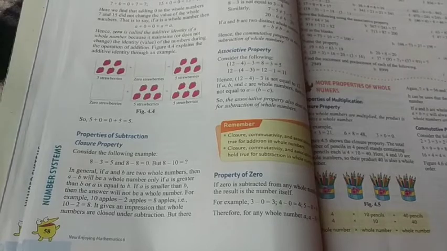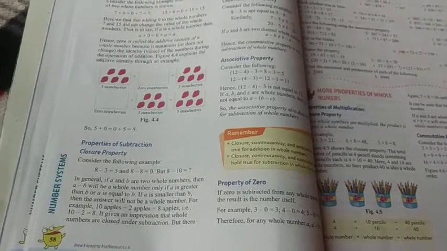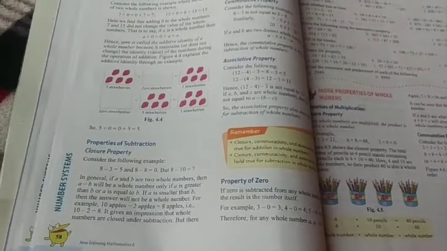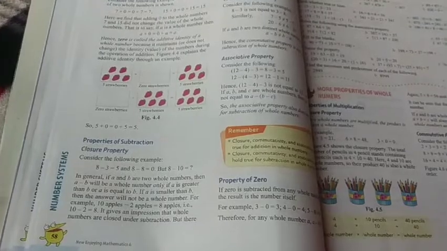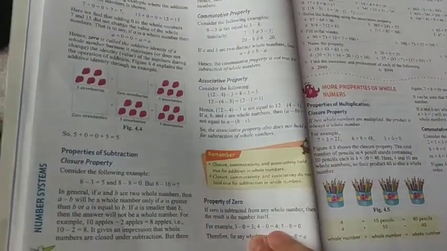So we were done with the properties of addition. Those properties hold true for addition. Now the properties are for subtraction. Now we will see which property holds true and which doesn't. The first is the closure property.